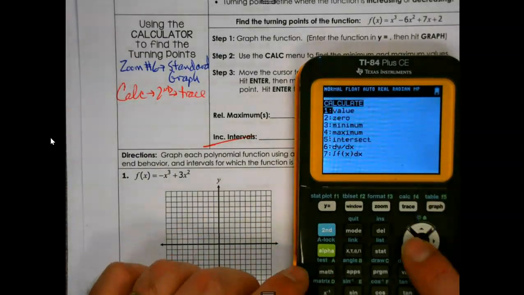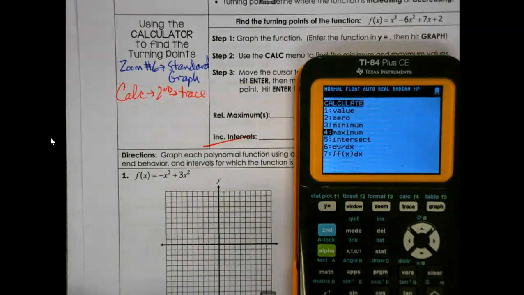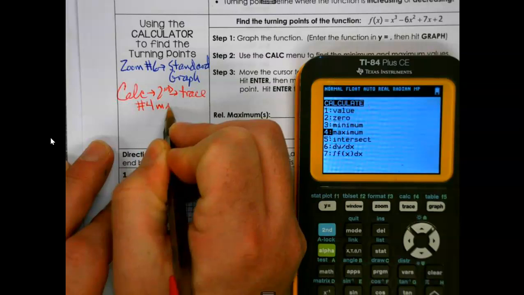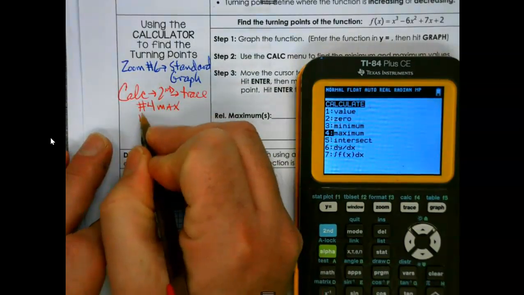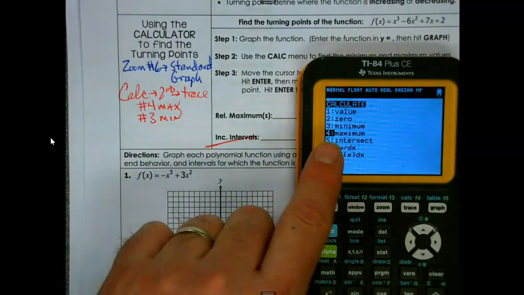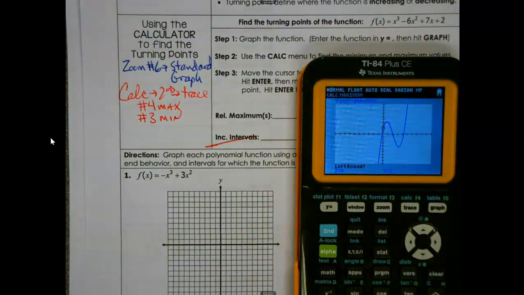So we're going to go down to number 4, which is the maximum. There'll be times that we do number 3, which is the minimum. But we're doing the max right now. So number 4 is what we want. We're going to hit enter. And this little cursor is going to show up. There he is, right there.